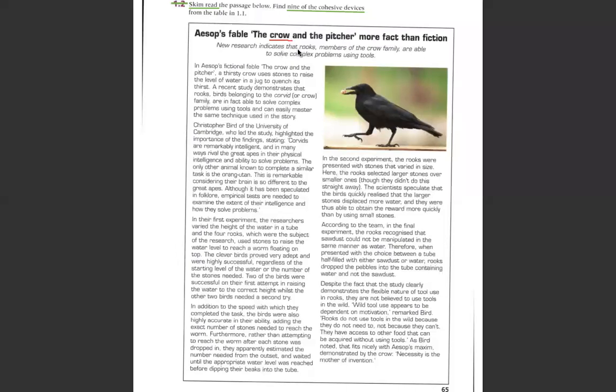But it's probably a rook. Okay, a rook is a member of the crow family. It says the new research indicates that rooks. So it's probably not a crow, but a rook, because this is what they're using in the new research.